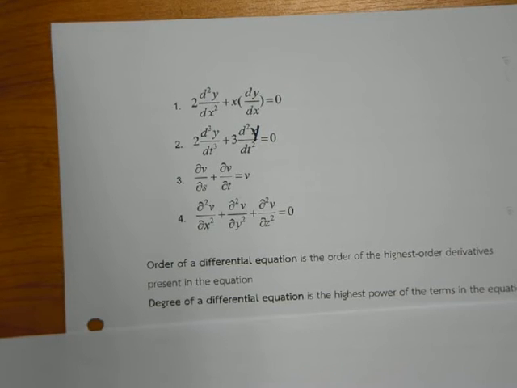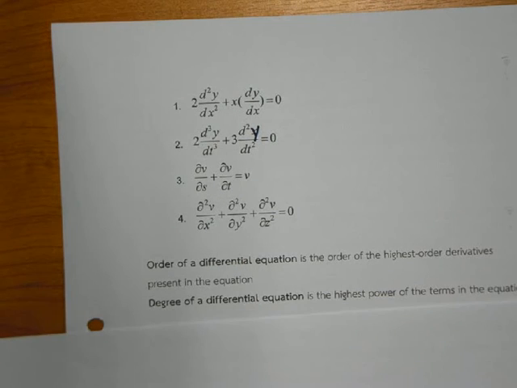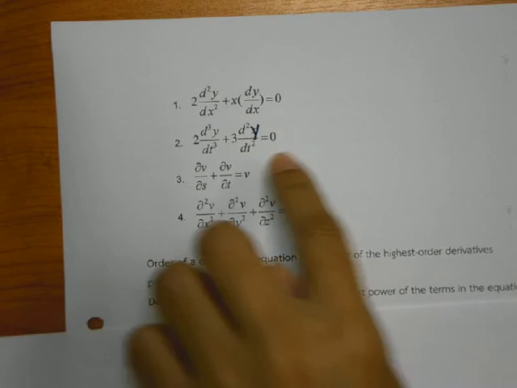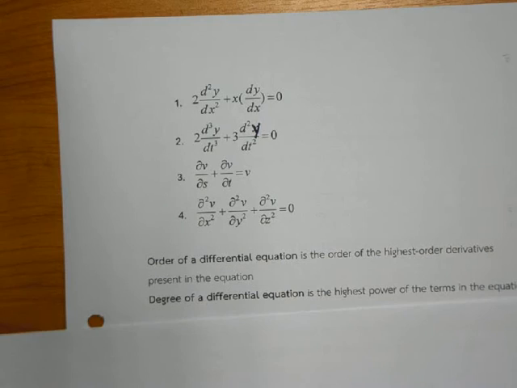The third order. Okay? And what is the degree of the second one? Each term has a power of 1. So this equation is an ordinary differential equation with the third order and with the degree 1. You can say order of 3 and degree 1.